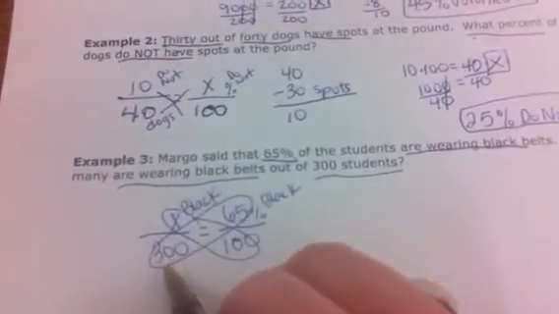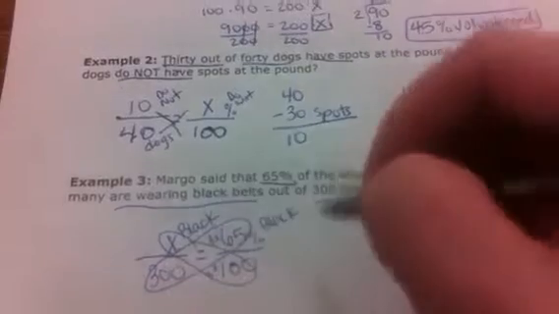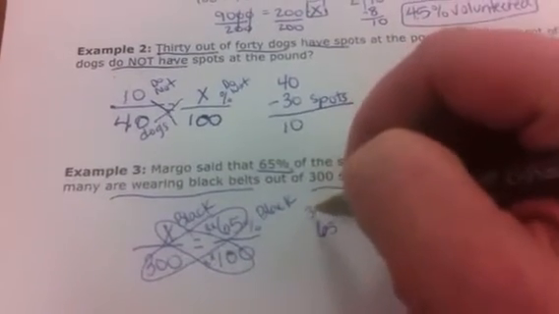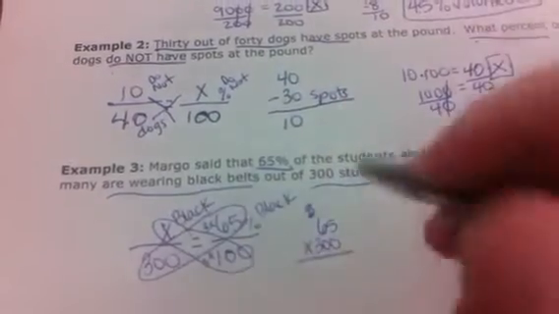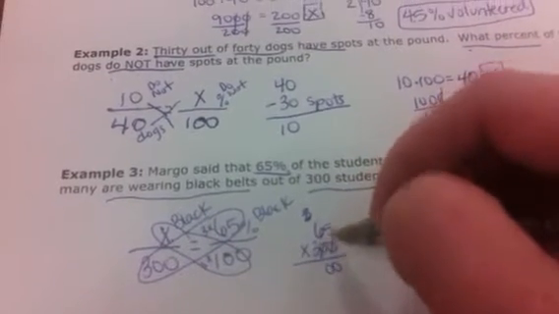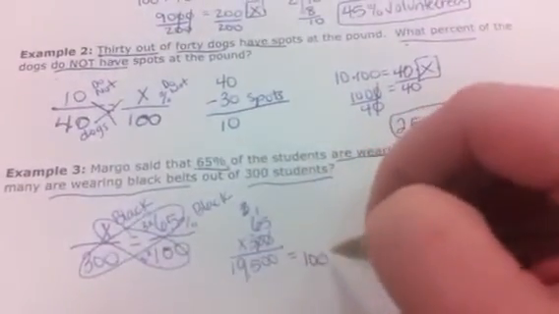So if we notice, we could cross multiply, but there is a faster way on this problem. 100, how many hundreds make 300? 3 of them. So we could times by 3 on top and on bottom to get this missing number. Or we could do it the longer way, 65 times 300, which when you have zeros, you could just drop them straight down. 3 times 5, 15. 18 plus 1 is 19. So 19,500, and that has to equal 100 times x.